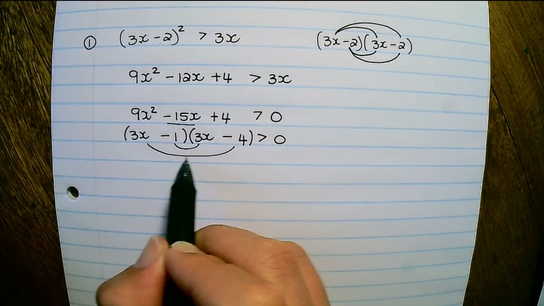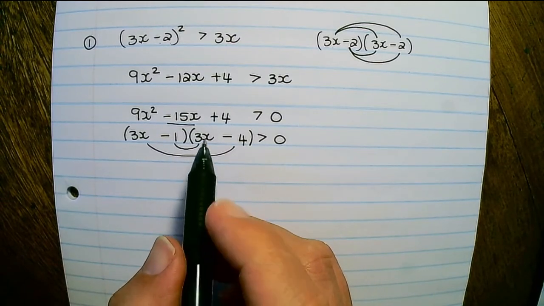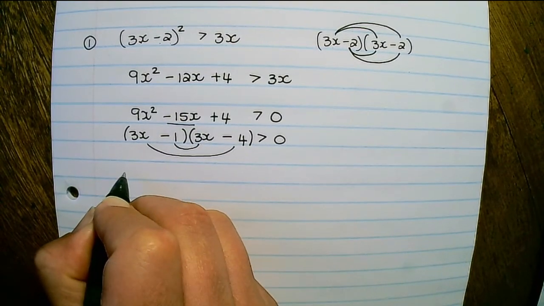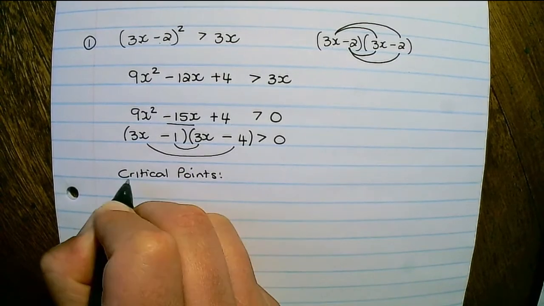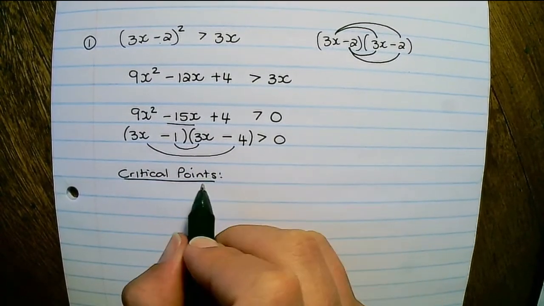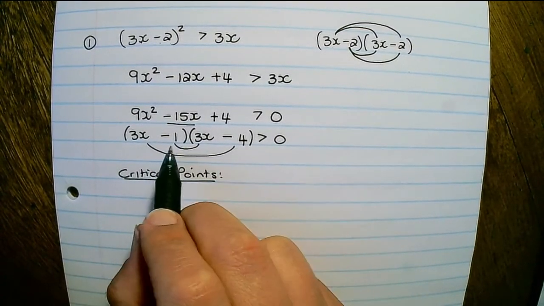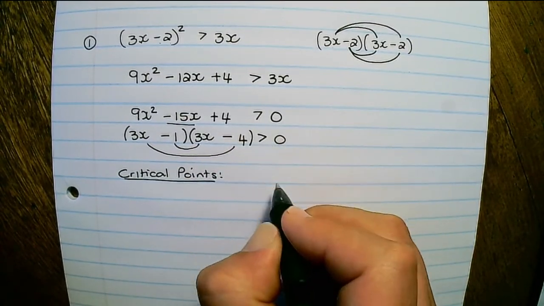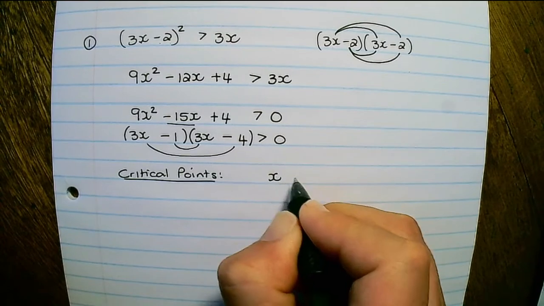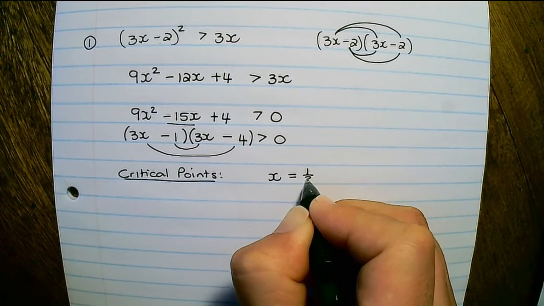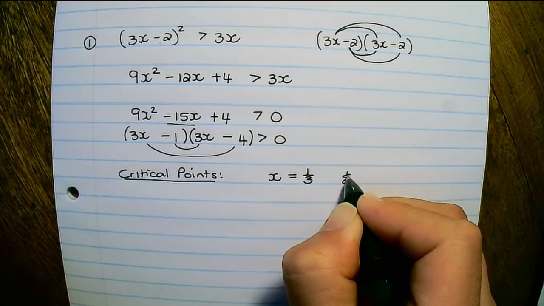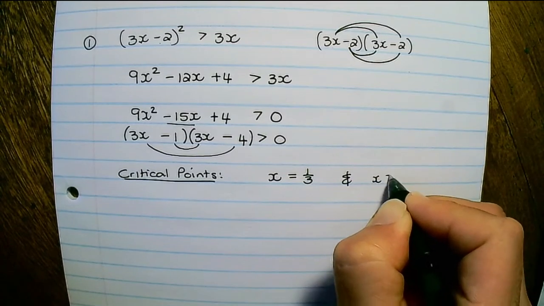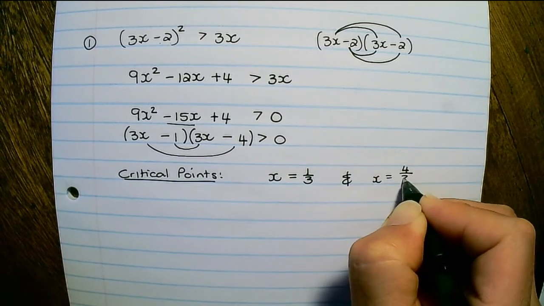So I know my factorization is correct. Therefore, I have two critical points. These are simply values of x which will satisfy the equation if it was equal to 0. So x is a third and x is equal to 4 over 3.